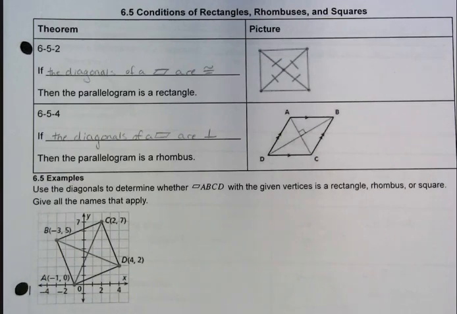Hey guys, this is a quick video on looking at the conditions of rectangles, rhombuses, and squares. So basically, if we have a parallelogram, how do we determine what it is? So here, if it's a rectangle, the diagonals have to be congruent. So if I know something's a parallelogram and I find that the diagonals are congruent, that's enough to say it's a rectangle.